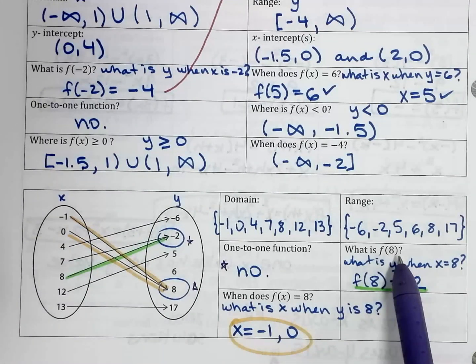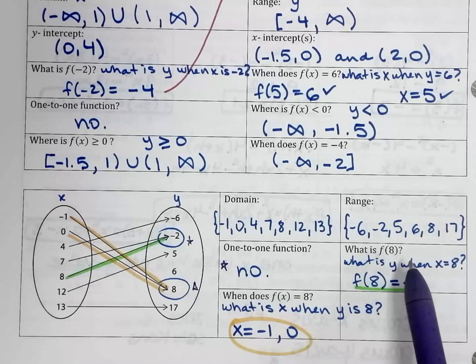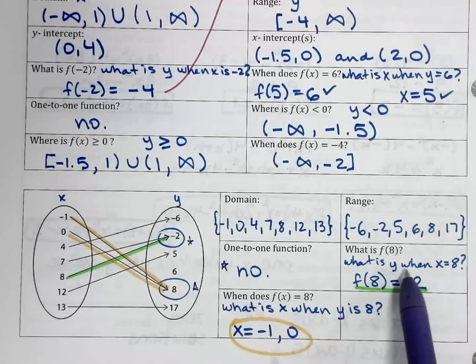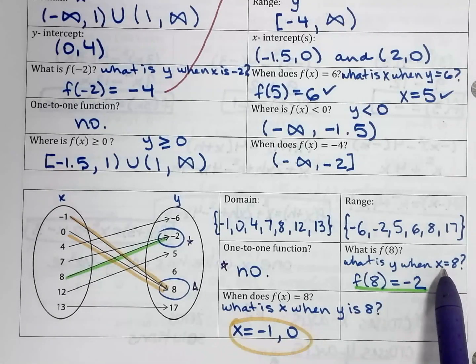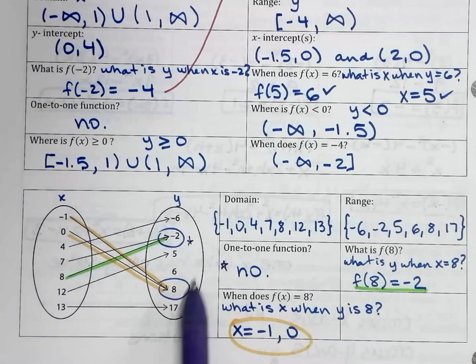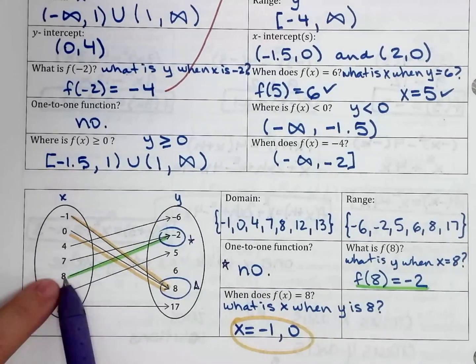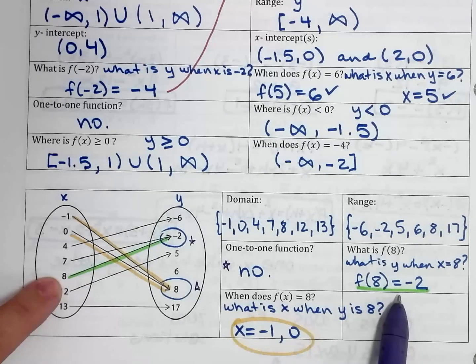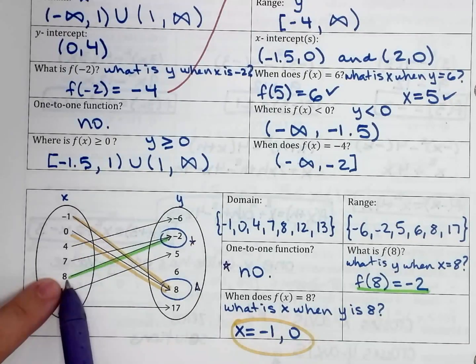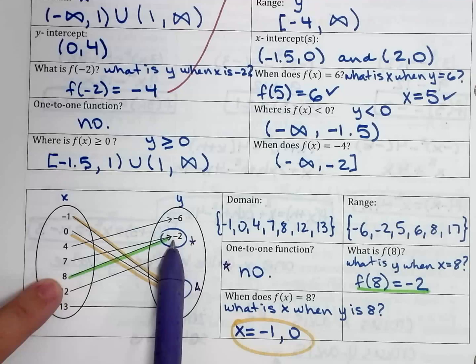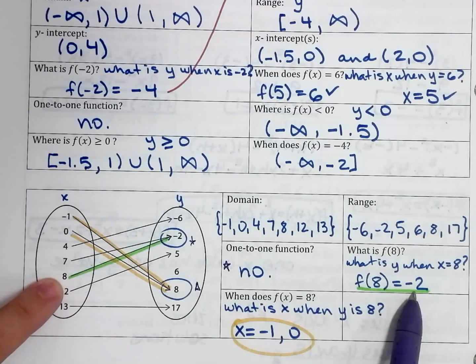What is f of 8? This question is actually asking, what is y when x is 8? Well, we're looking for this. What is y when x is 8? That's why I color-coded this for you. So x is 8, y is -2. Okay, that's where this came from.